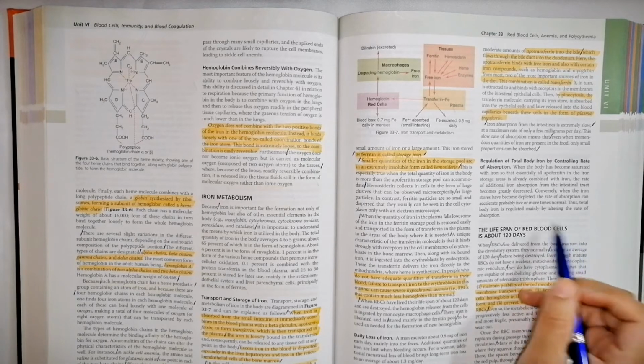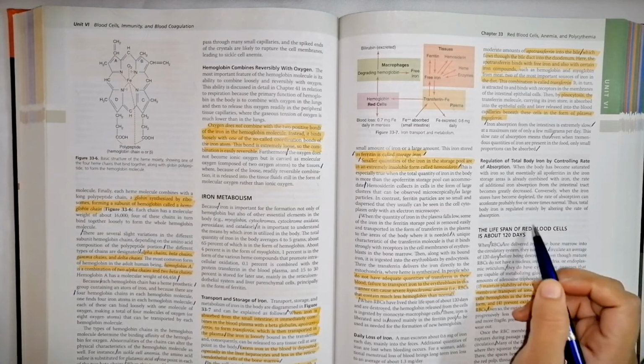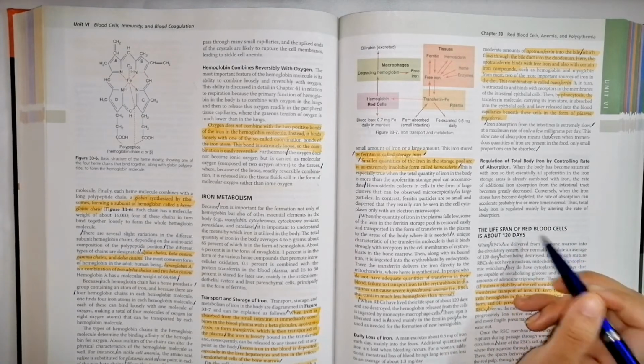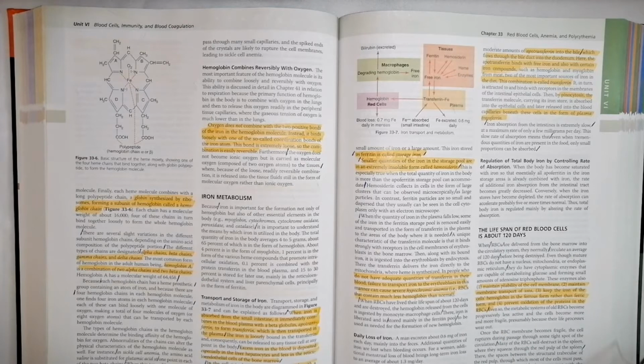Let's look at the lifespan of RBCs, which is about 120 days. We know that RBCs circulate an average of 120 days before being destroyed. They do have cytoplasmic enzymes that are capable of metabolizing glucose and forming a small amount of adenosine triphosphate.